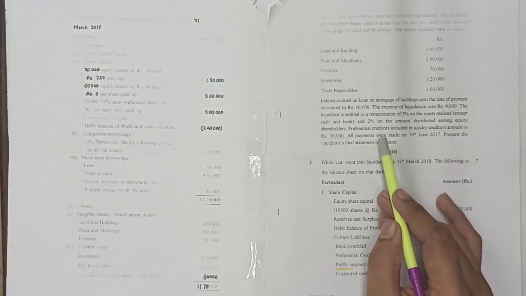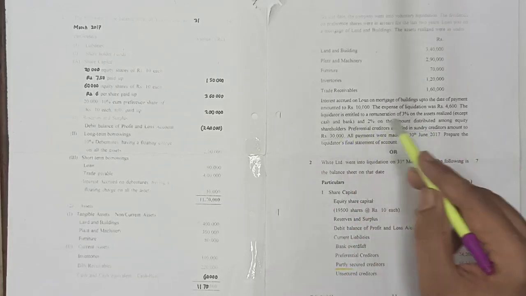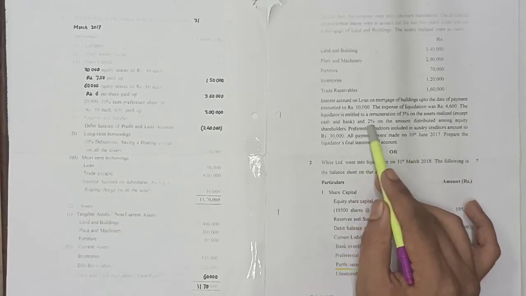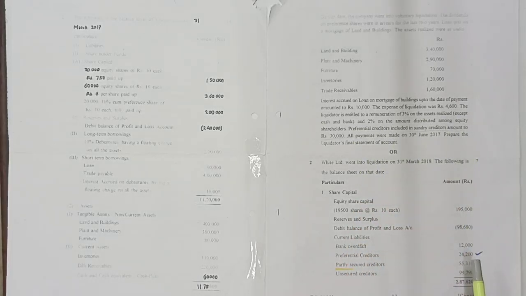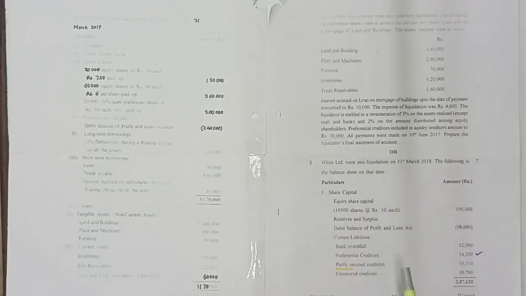The next is the liquidator is entitled to a remuneration of 3% on assets realized except cash and bank. Again, except cash and bank, you need to pay them the remuneration. Generally we take the total, but here they have specifically said apart from cash and bank. Next is 2% on the amount distributed among equity shares, so whatever amount is distributed among the equity shares, you need to pay them that.